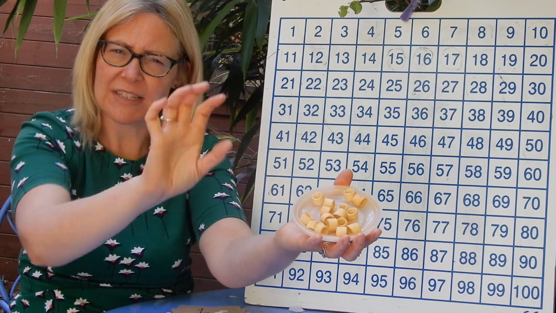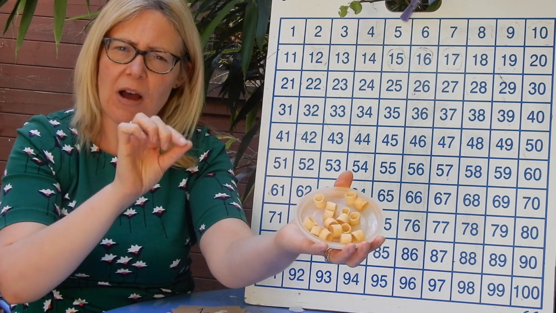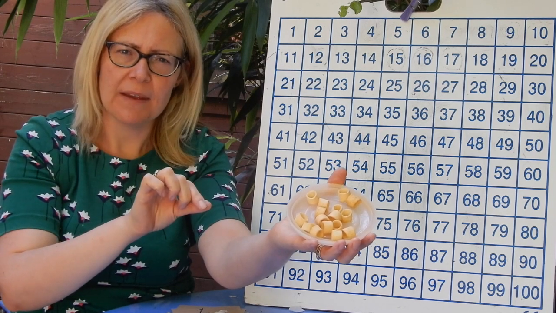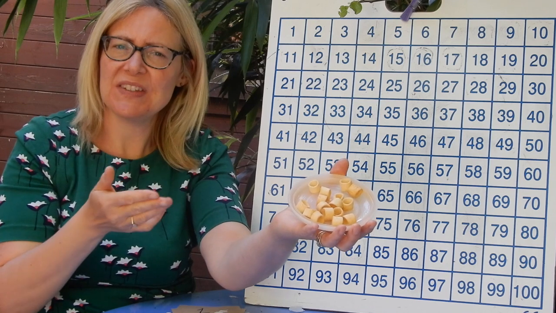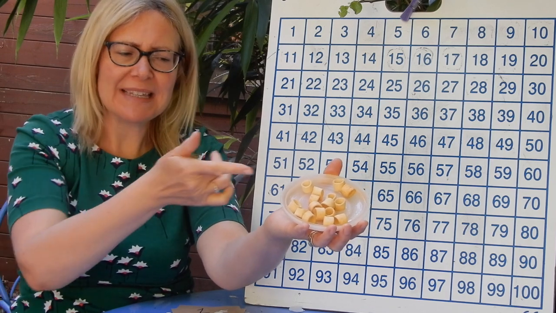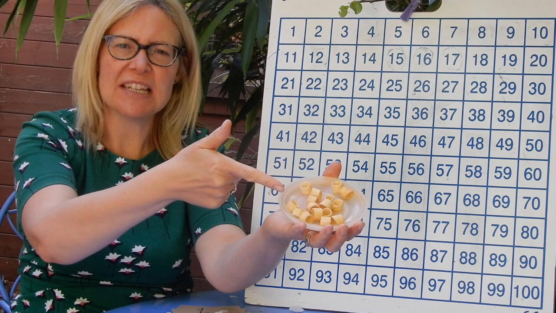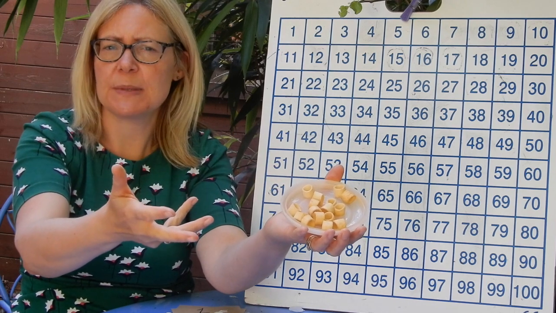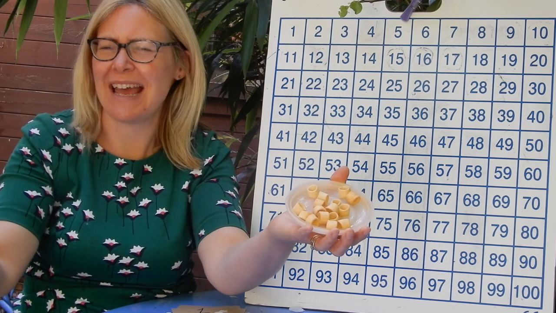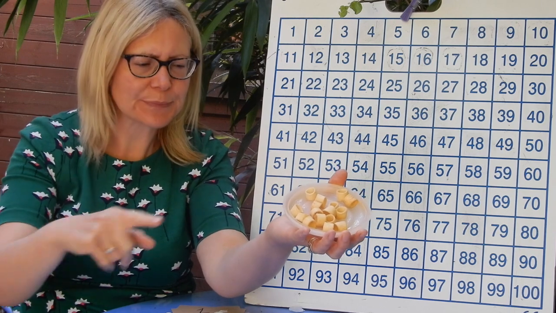Don't count them because that's not what I'm asking you to do. I'm asking you to estimate them. Remember, an estimate is your best guess. So it wouldn't be your best guess if you looked at this plate and you said 173 crisps. That would be a crazy guess, okay? It wouldn't be an estimate, just a crazy guess.